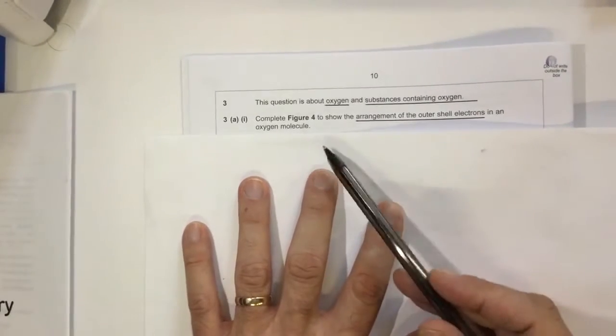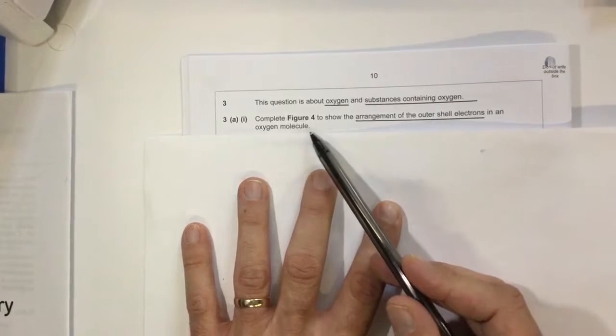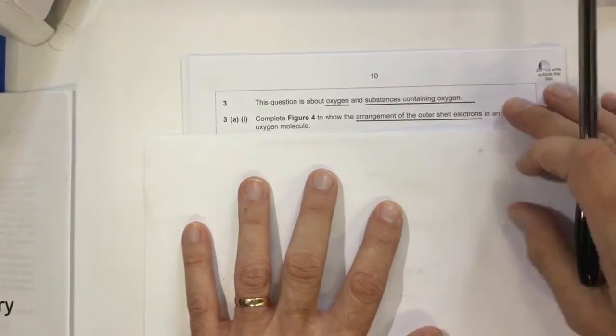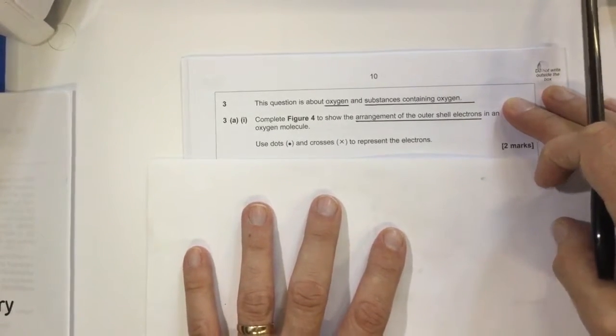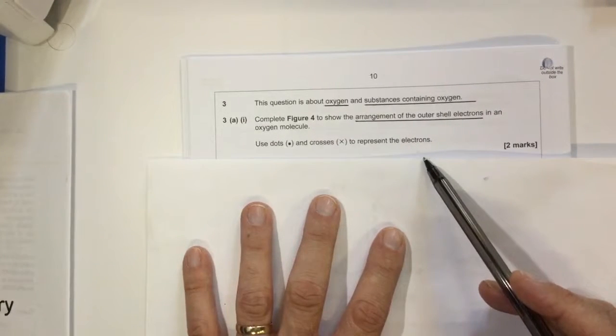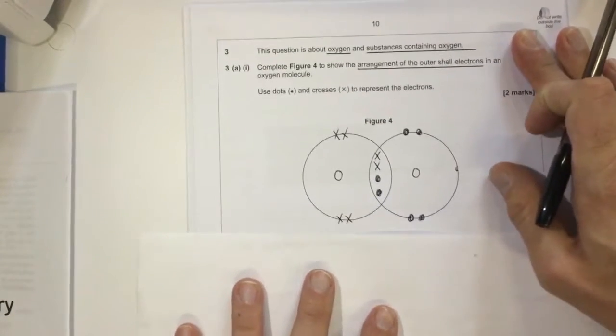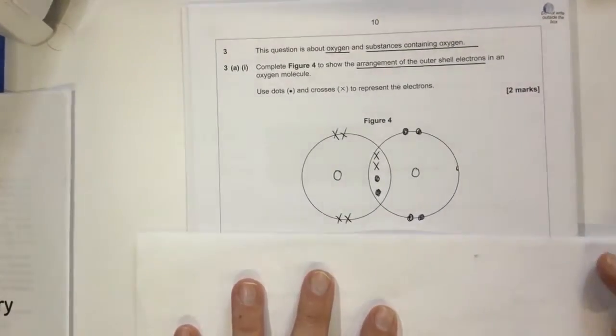It says complete figure 4 to show the arrangement of the outer shell electrons in an oxygen molecule. Use dots and crosses to represent the electrons, so that will be my dot and cross diagram.